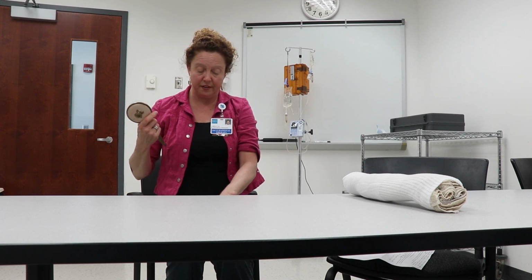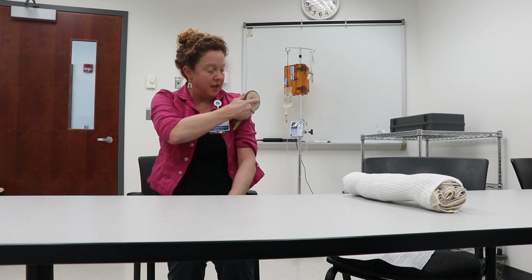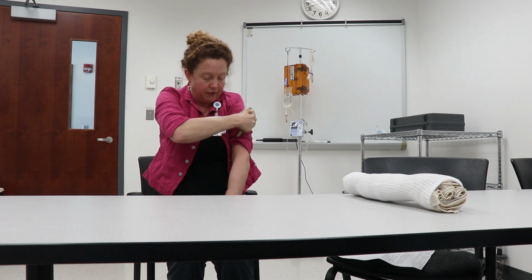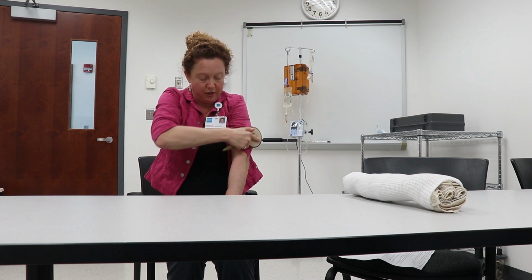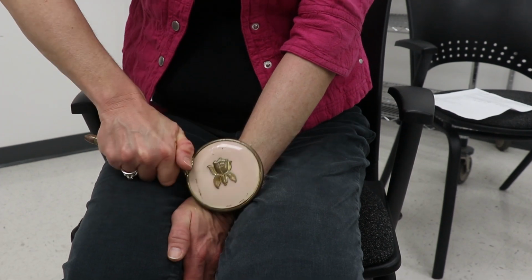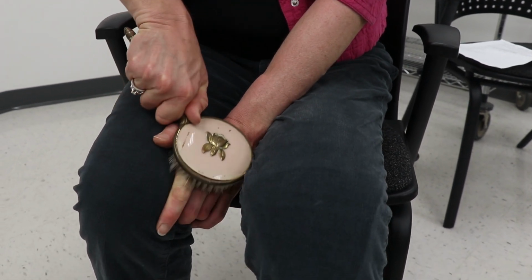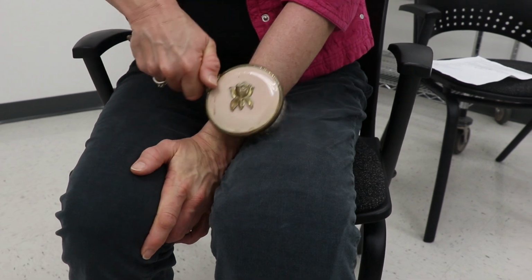Next thing you're going to work on is all you need from your house is a simple soft bristled hairbrush. So if you could find a soft bristled hairbrush, you're going to place your affected arm just in your lap, and you're going to slowly do deep brushing of your arm, starting at the shoulder, working all the way down to your fingertips, and then slowly back up again.